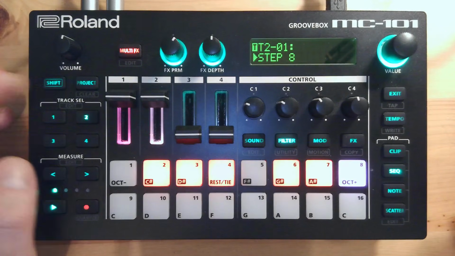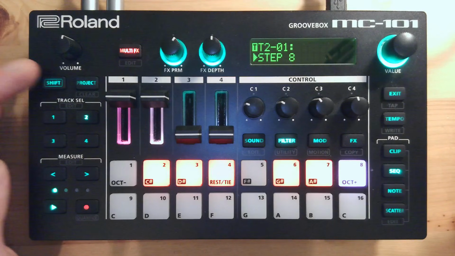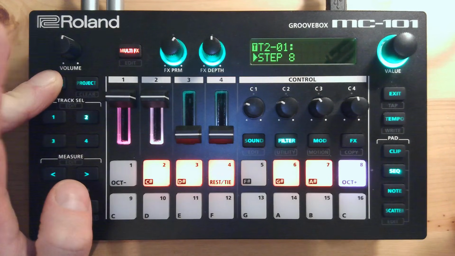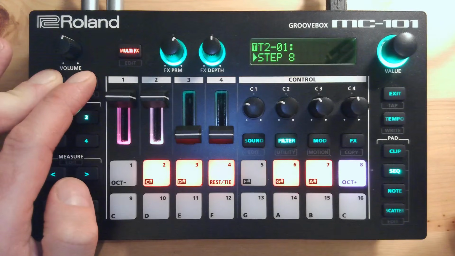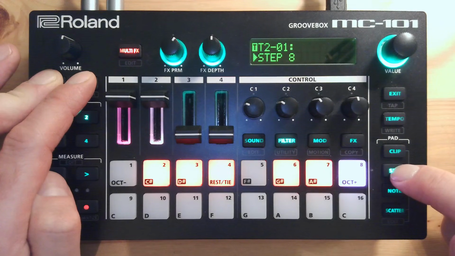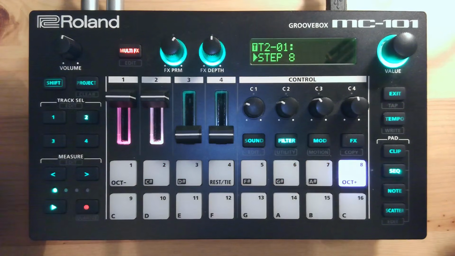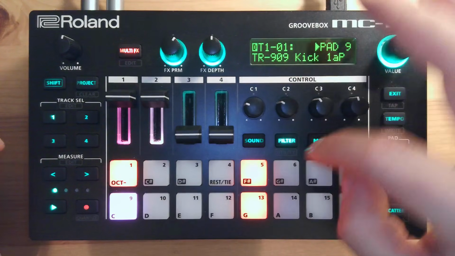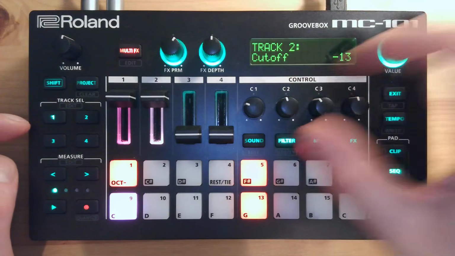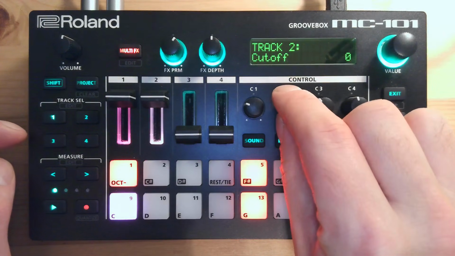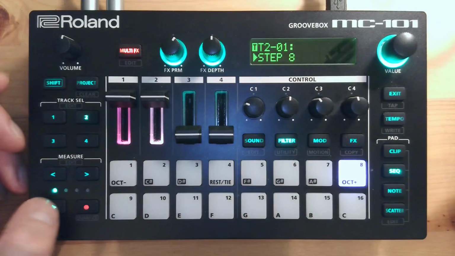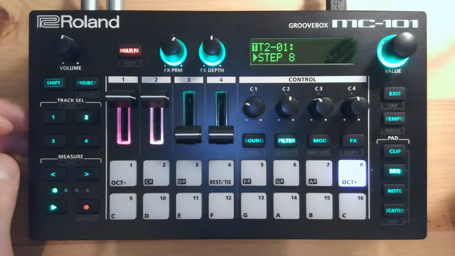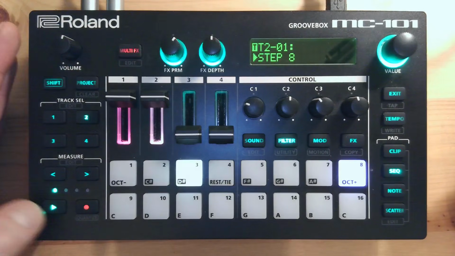So if I hold down Shift over here on the left hand side, and I press Project, and then I press Sequence, that will clear that phrase. So I've just got drums now. Okay, I've managed to turn the filter down on my drums there. Let's put that cut off to 0, and then we'll go back to the bass line and carry on. I'm not sure how I've managed to do that. Ah, my effects.